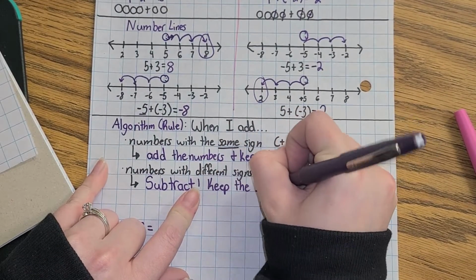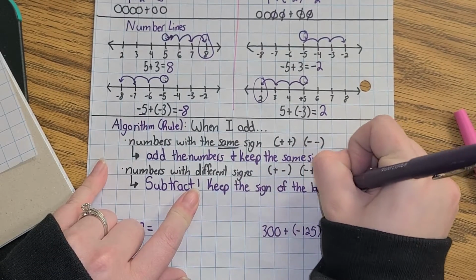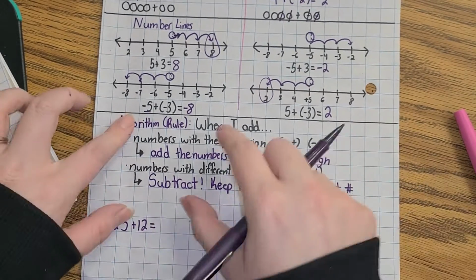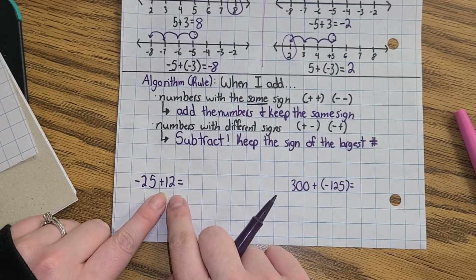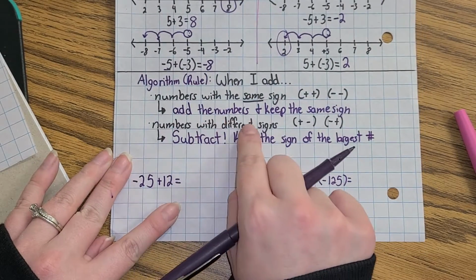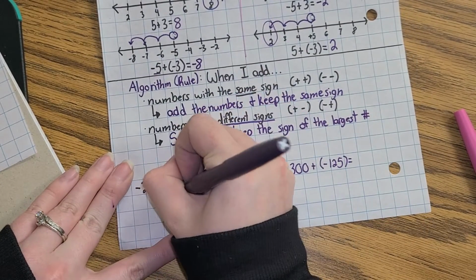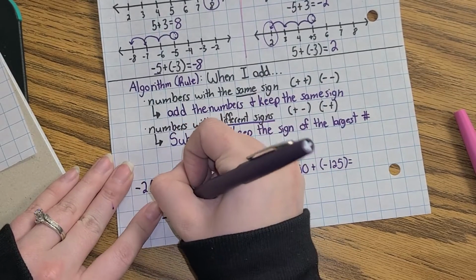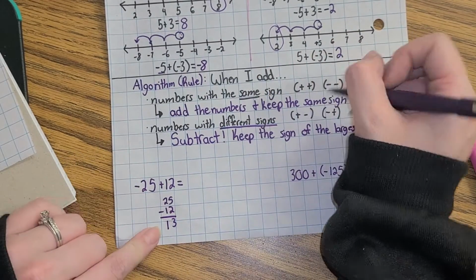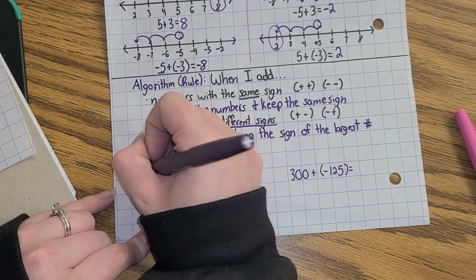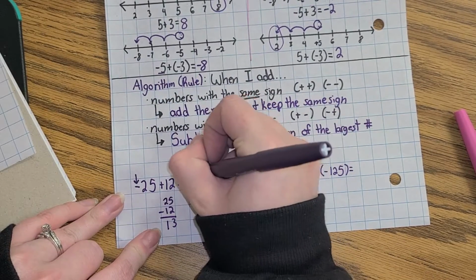You already have this in your notes. I hope it makes more sense. Okay, we're going to practice these rules on a little bit bigger numbers. So if I have -25 plus +12, different signs, okay? So I'm going to subtract them. So 25 minus 12. 5 minus 2 is 3. 2 minus 1 is 1. Okay, I subtracted. I choose my sign by keeping the one of the larger number. Okay? So this is a -13.